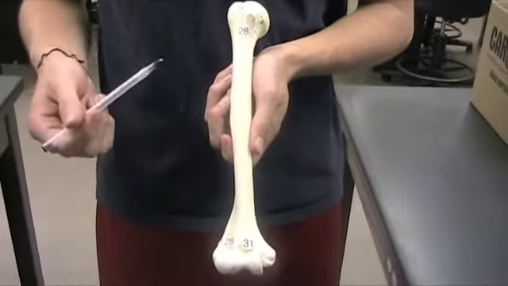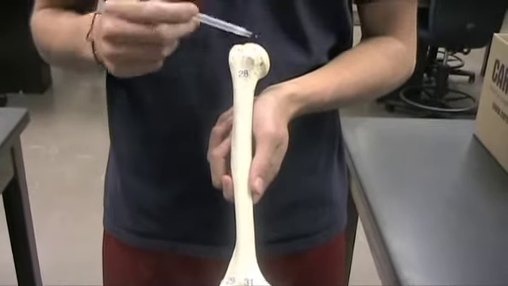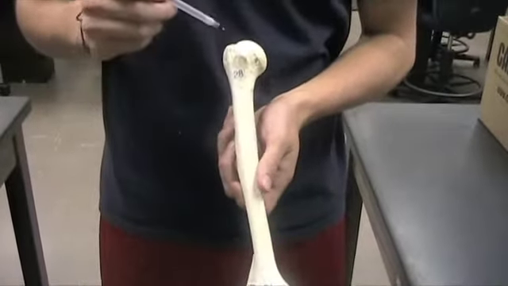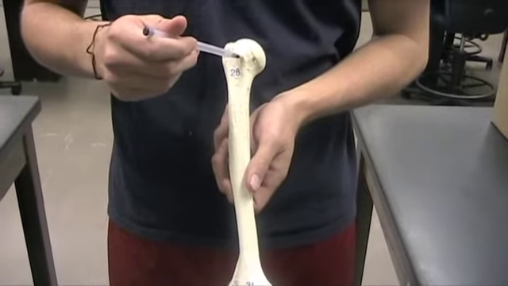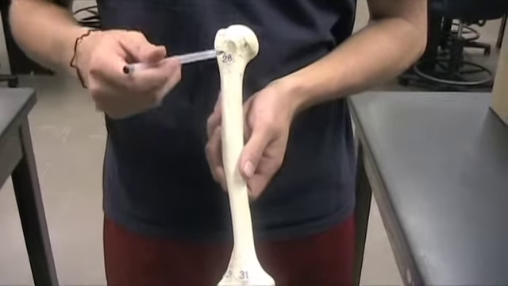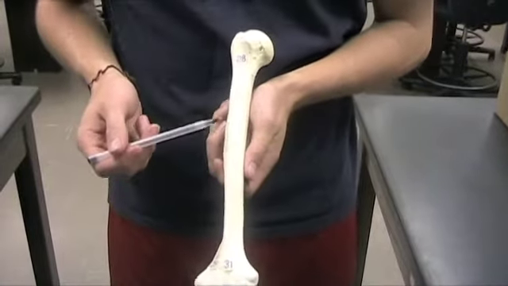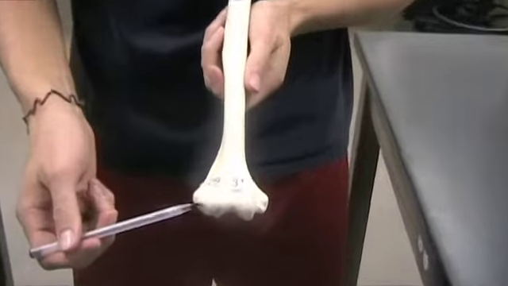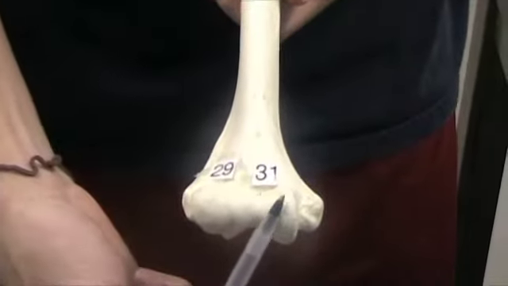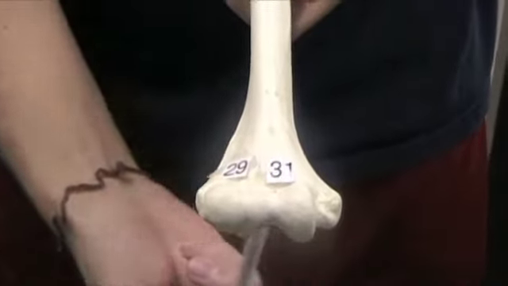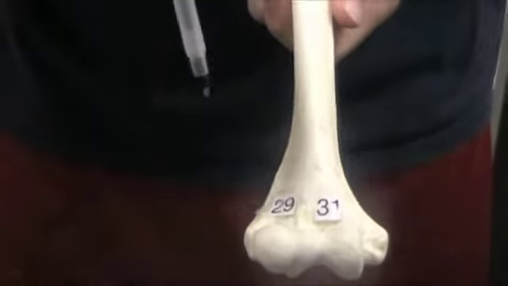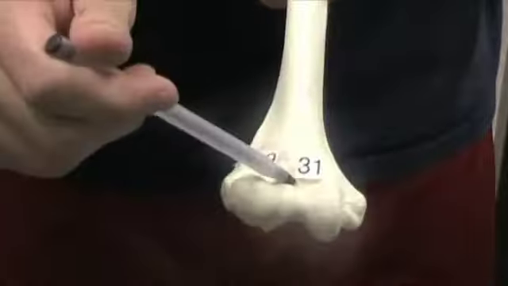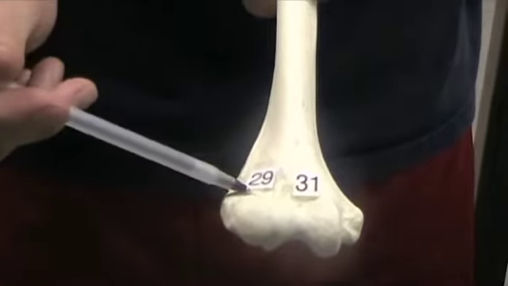This is the humerus. This is the head, the anatomical neck, the surgical neck, the greater tubercle, the lesser tubercle, the intertubercular groove. This is the deltoid tuberosity, and then going down to the bottom, this is the capitulum, this is the trochlea, the medial epicondyle, lateral epicondyle, and then we go back here to the olecranon fossa, the coronoid fossa, and the radial fossa.